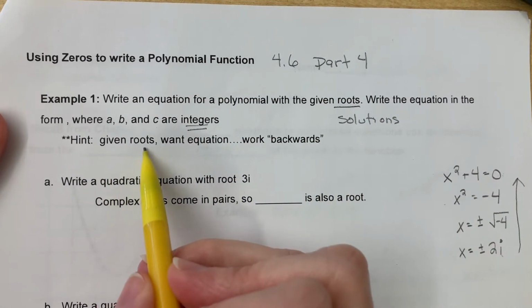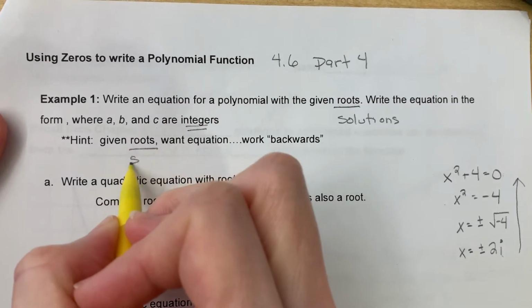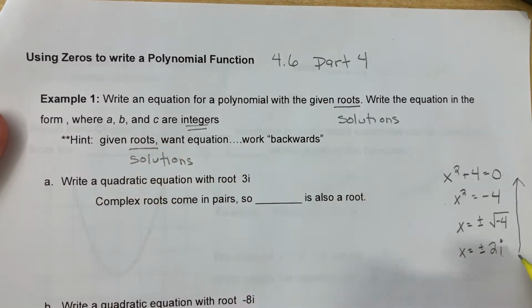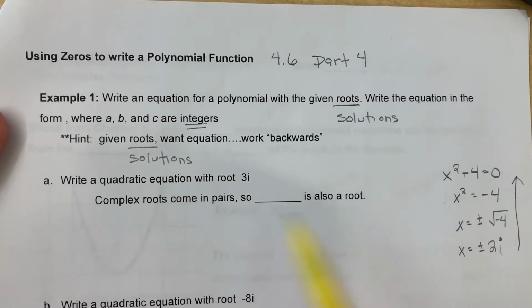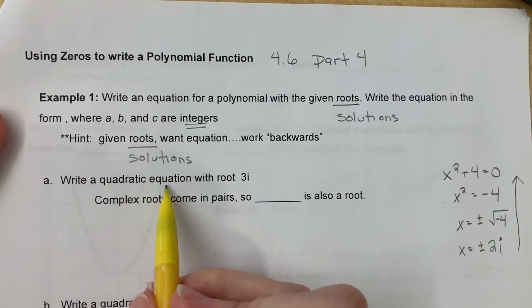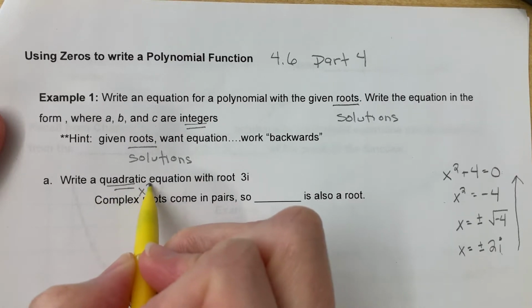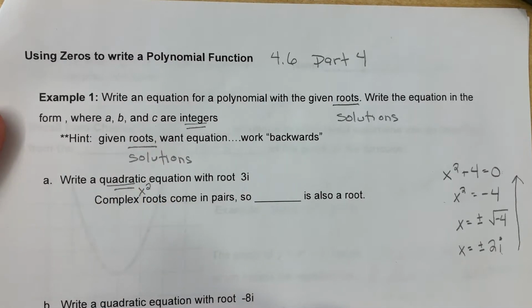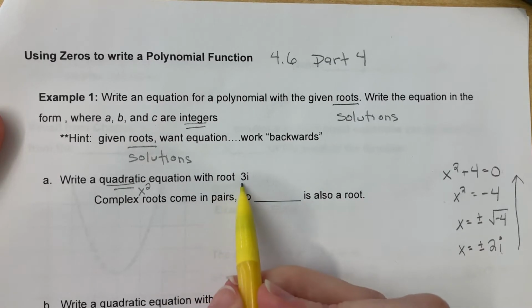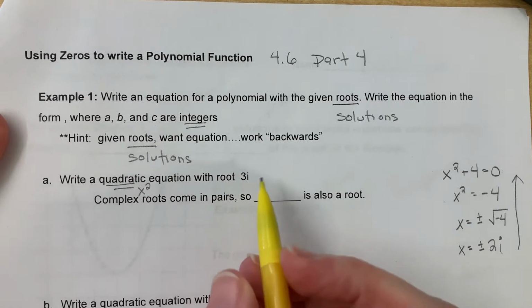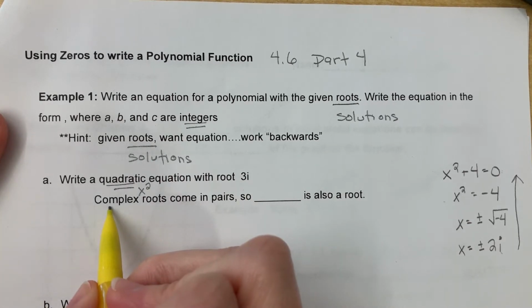We don't want to end up with an equation that has fractions. So the hint here is we're given the roots, or we're given the solutions, and we want an equation. So we're working backwards. So the first one says write a quadratic. So that tells me my equation should end up to be an x squared with the root 3i. So the first thing you have to remember is way back in video number 1, I believe, we said complex roots.